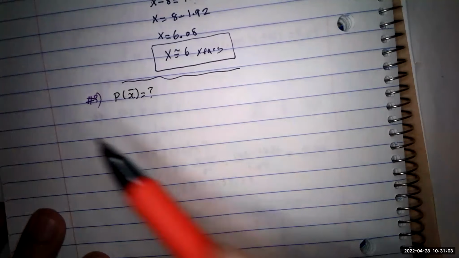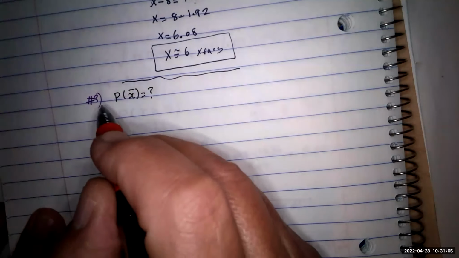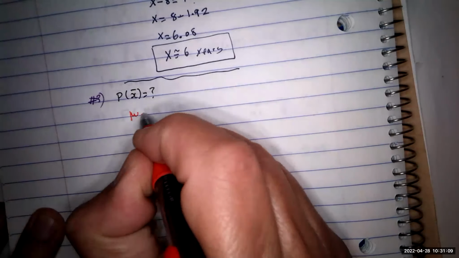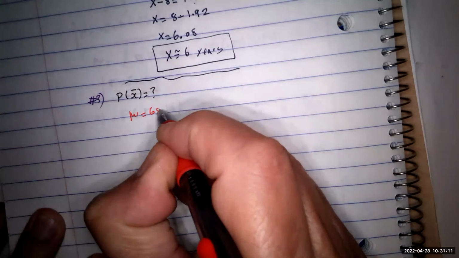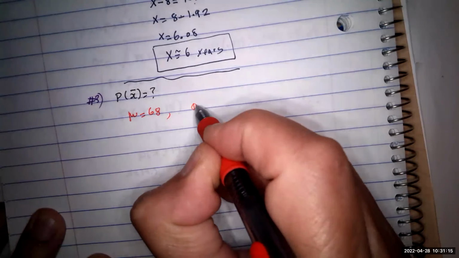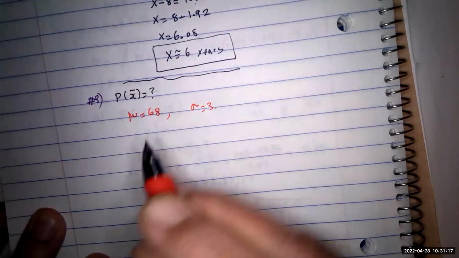It's a straightforward problem, but you have to arrange it nicely. The arrangement is that it's a normal distribution with a mean of 68 inches and a standard deviation of 3 inches.